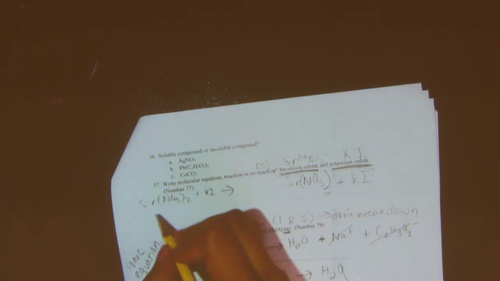Now we have to find the molecular equation, right? So same thing right here. Break it down and balance it out, right? Okay, so basically the positive goes with the negative, and the negative with the positive, so what will my products be? Potassium nitrate, thank you, KNO3, plus what? Okay, potassium nitrate and, okay, so strontium, yes. Strontium iodide, SrI2.